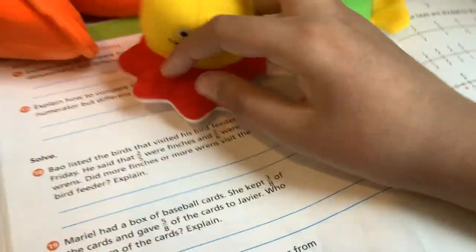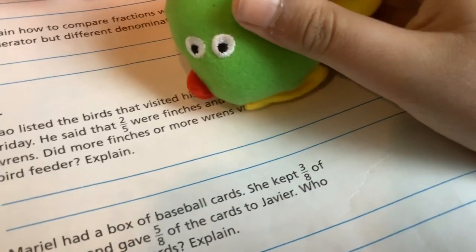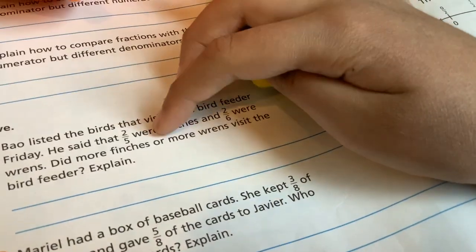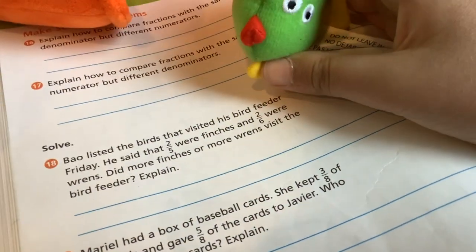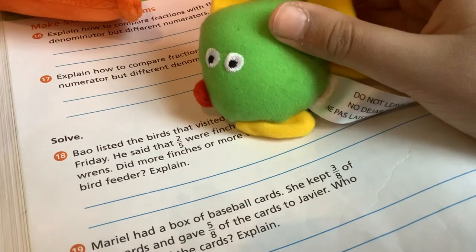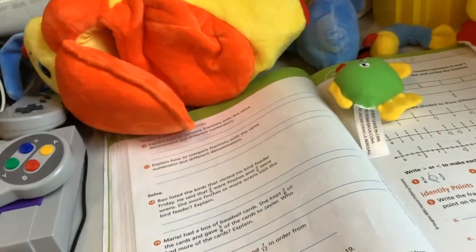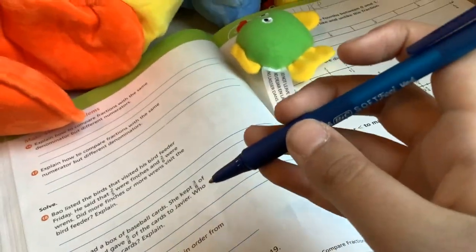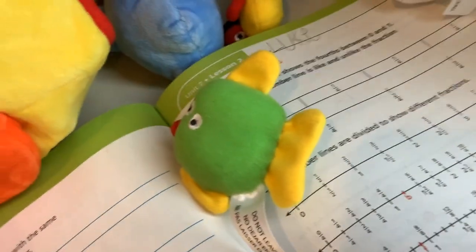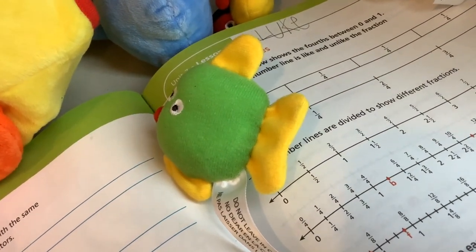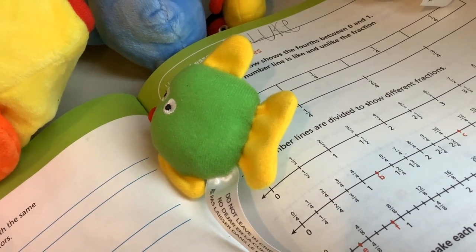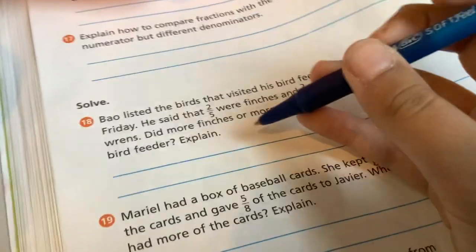That makes a lot more sense, because 5/6 is totally greater than 2/5 and 2/6. Exactly. So the answer should be that more finches visited the bird feeder. And then you had to explain or draw a model or something else that showed that 2/5 was greater than 2/6. So, on your workbook on this page, you should write finches. If you got wrens, then you must have done something wrong, or maybe you just misunderstood the concept. Take a minute to write all of this down.